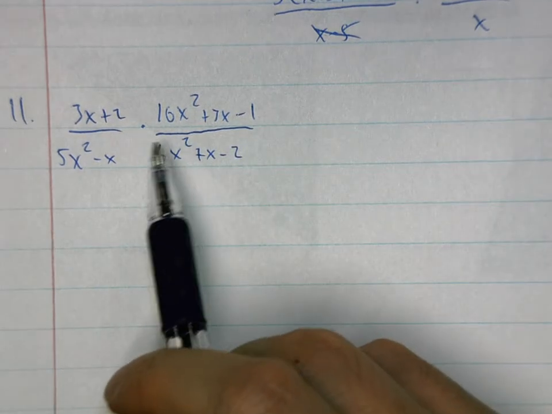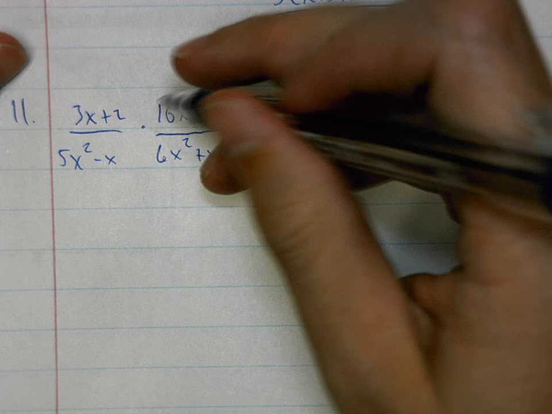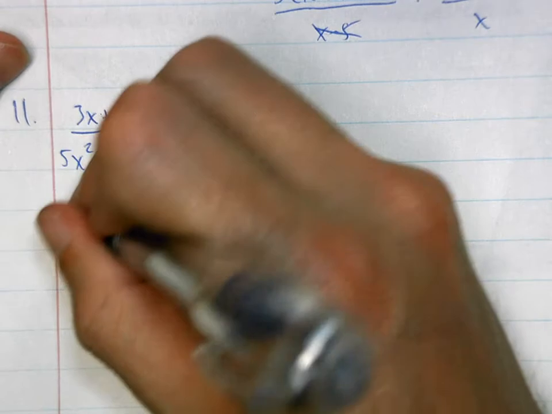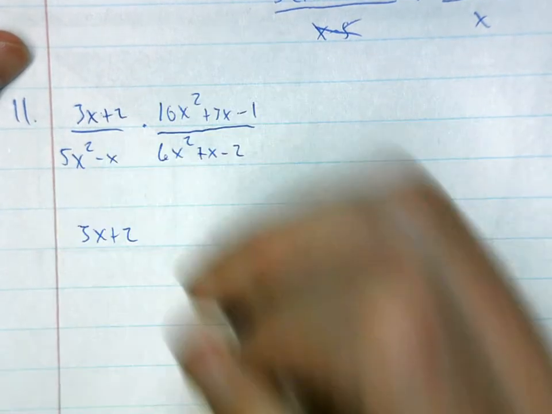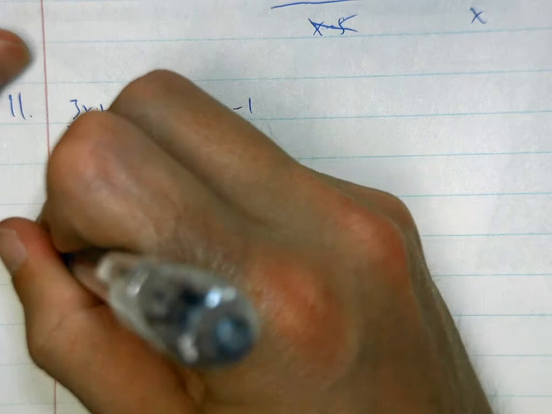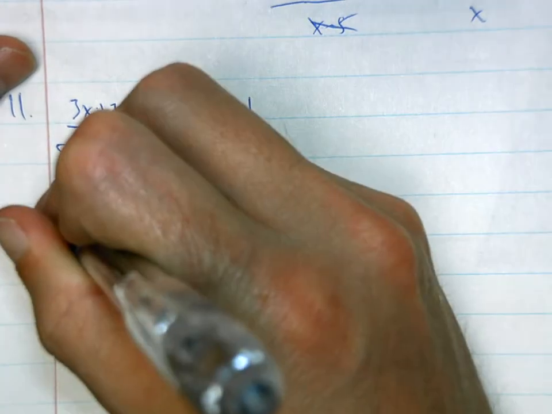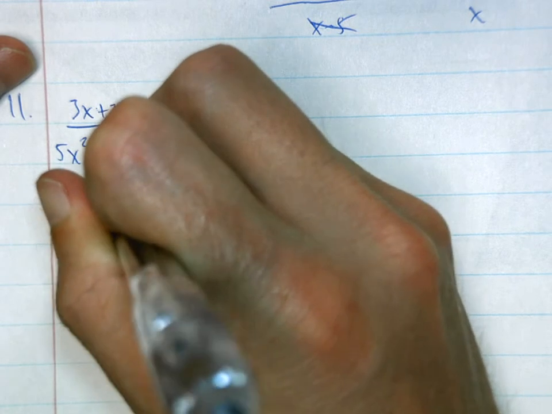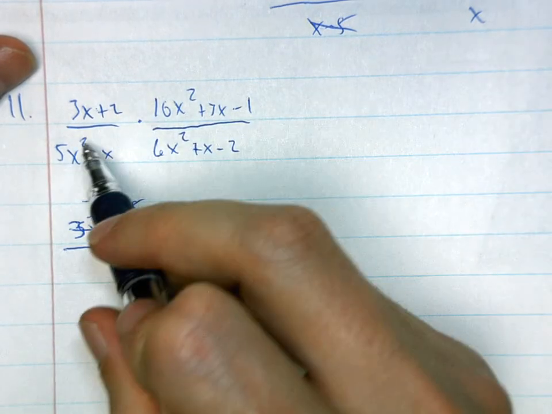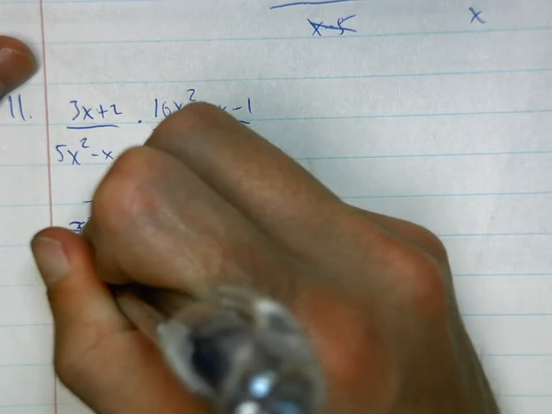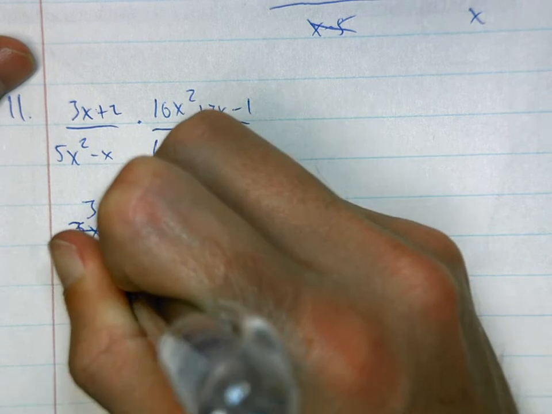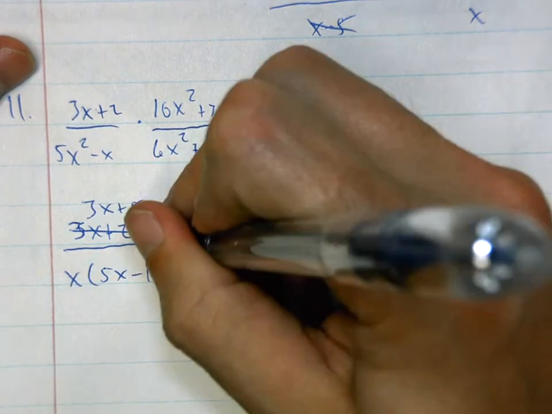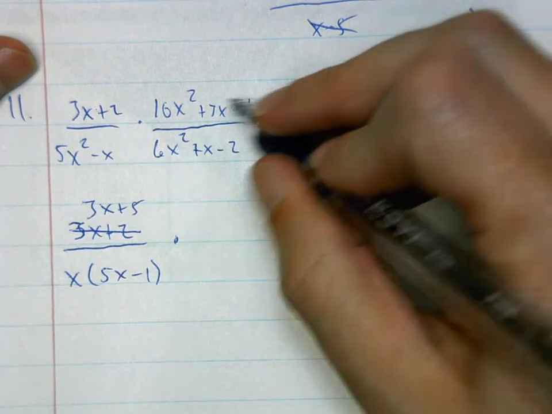So let's start factoring stuff. Top left can't factor anymore. This guy, man, I really got to work on my 3s and 5s. Pull out an x, and you're left with 5x minus 1. The first two have to multiply to be 10.